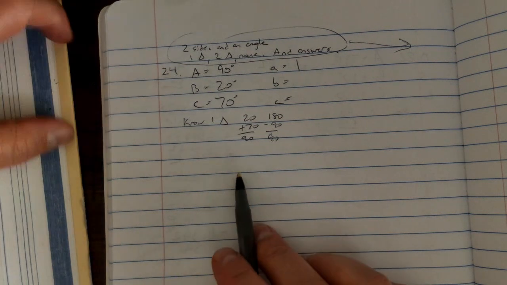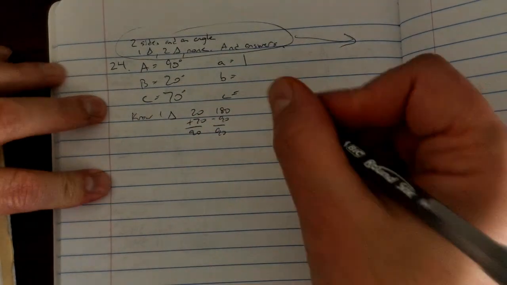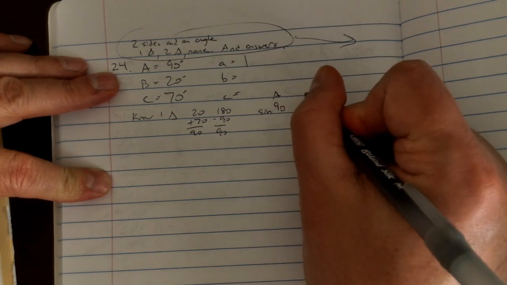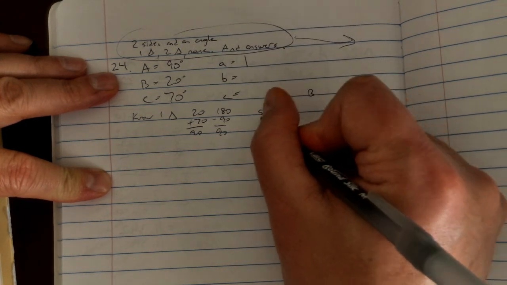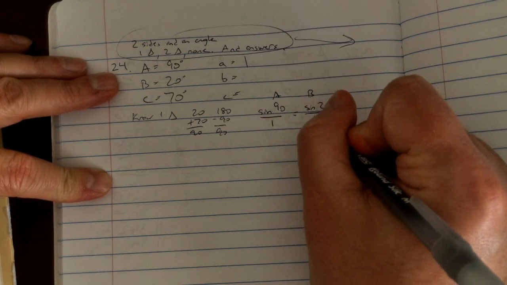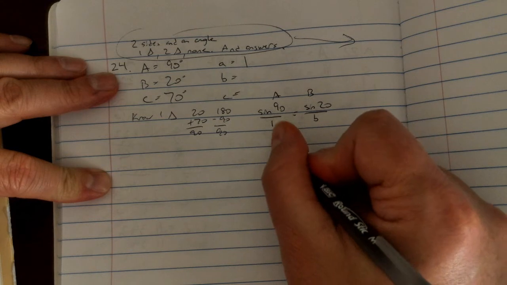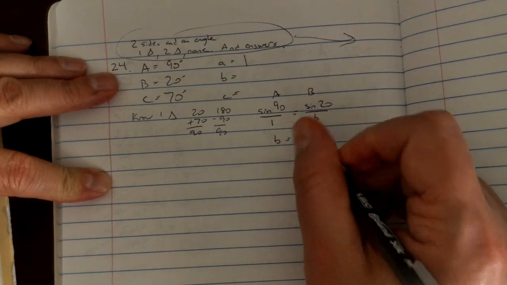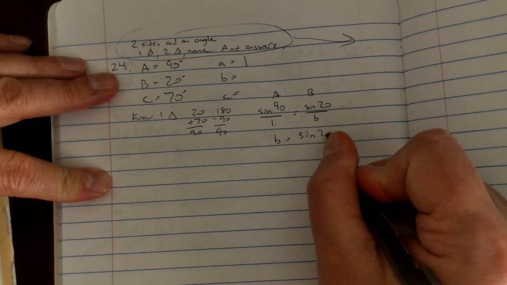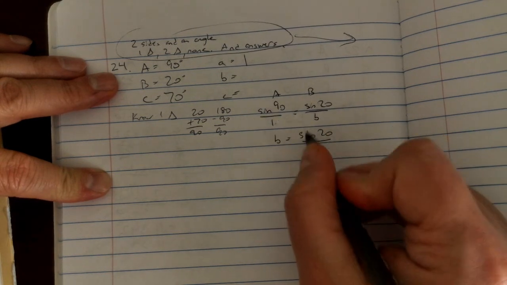And so then we need to do our pair of information with the A. Sine 90 over 1 equals sine 20 over B. So we're going to multiply 1 times sine 20 and get sine 20, and divide by sine 90.